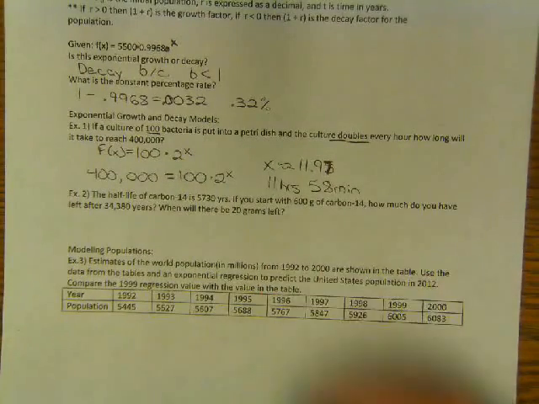So, this is a similar one, but it's talking about half-life. Have you guys dealt with half-life before?